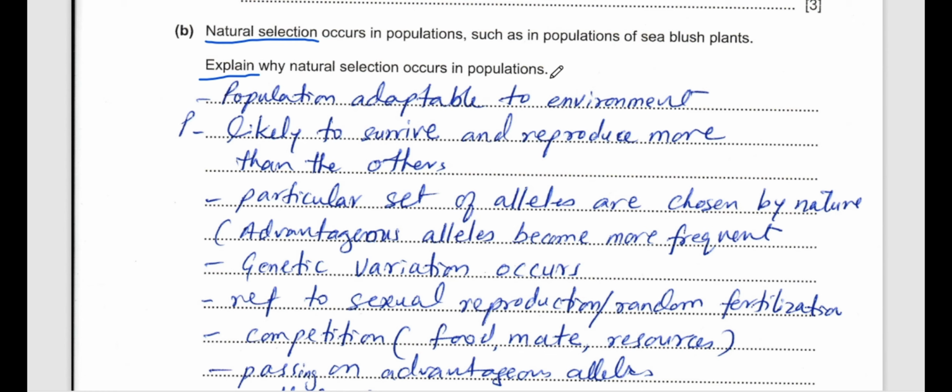So basically, in the simplest terms, natural selection is the phenotypes, or the traits, or the characteristic features of the organisms which are chosen by nature, and they are more likely to be in the environment for many generations and to pass those characteristics to the next generations, etc. Some of the points I have written already. Let me read them out for you.